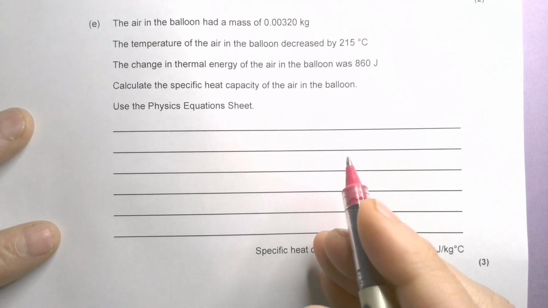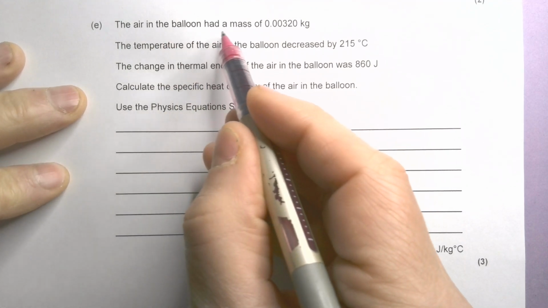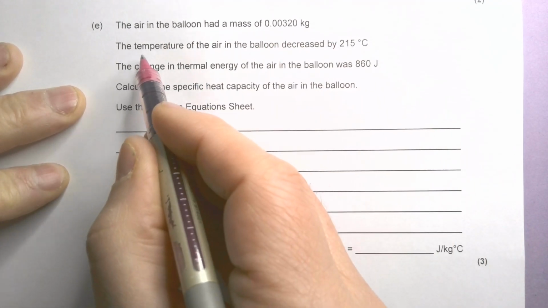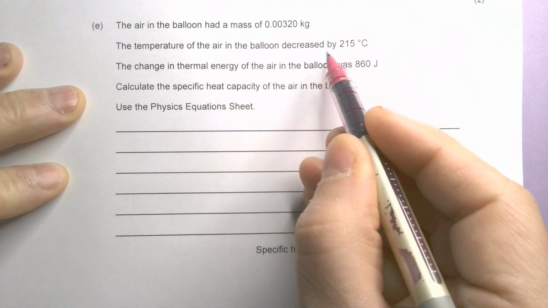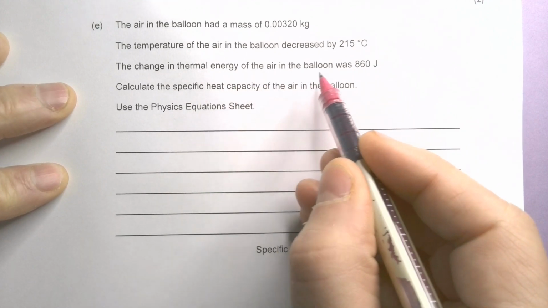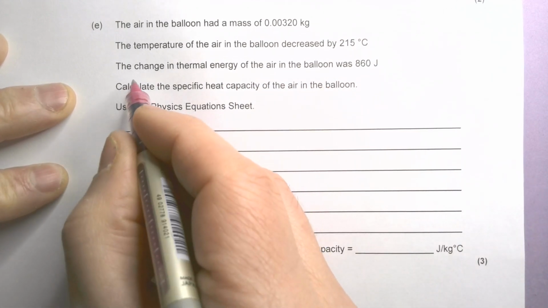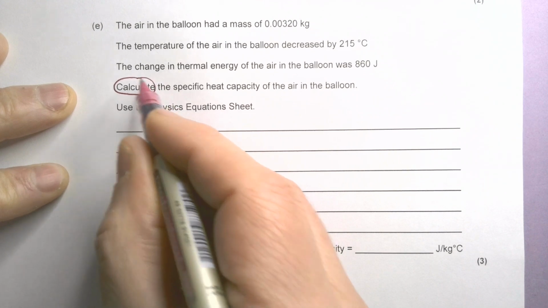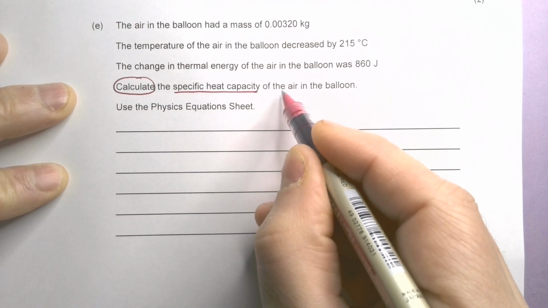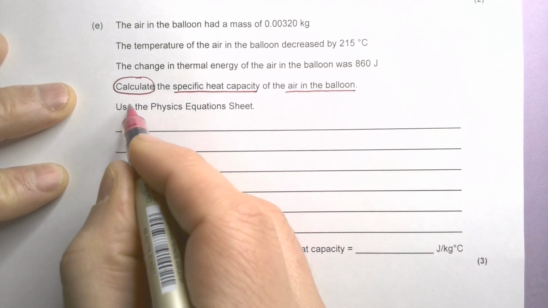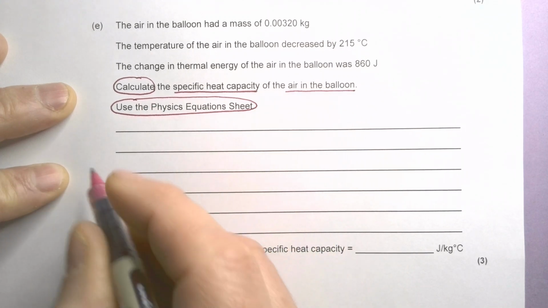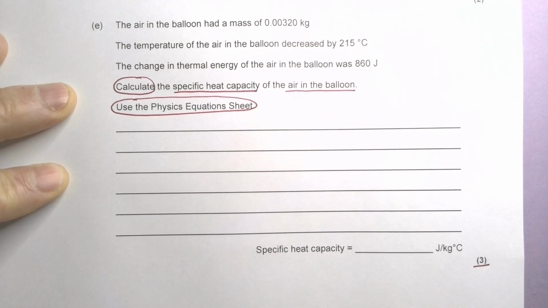Part E. The air in the balloon had a mass of 0.00320 kilograms. The temperature of the air in the balloon decreased by 215 degrees C. The change in thermal energy of the air in the balloon was 860 joules. Calculate the specific heat capacity of the air in the balloon. I've got to use the physics equation sheet. And this question is worth 3 marks.